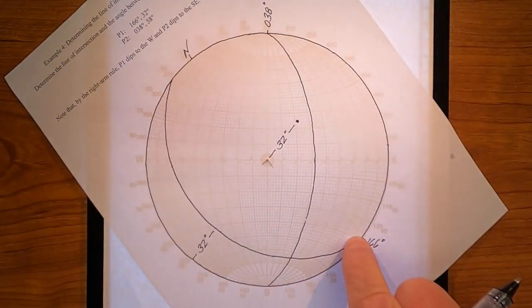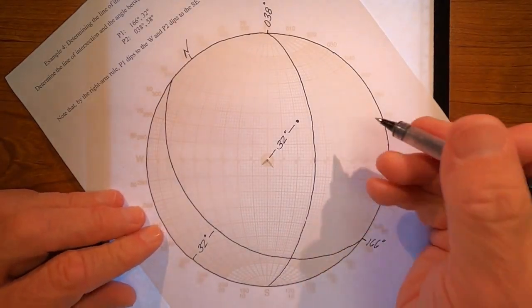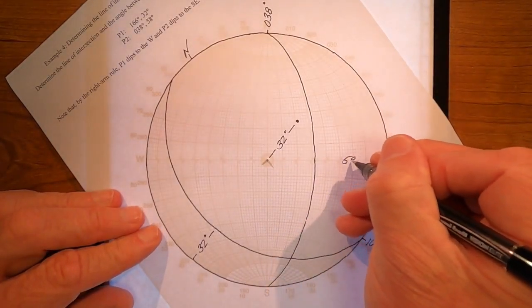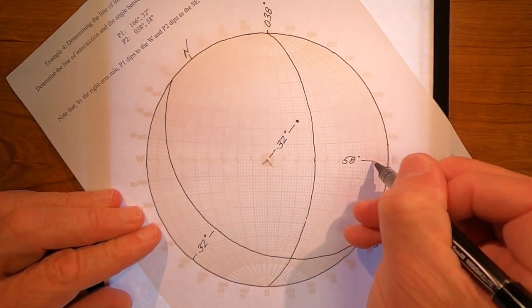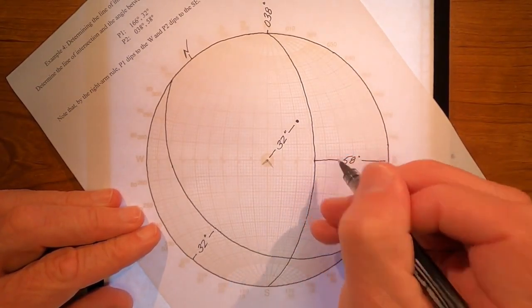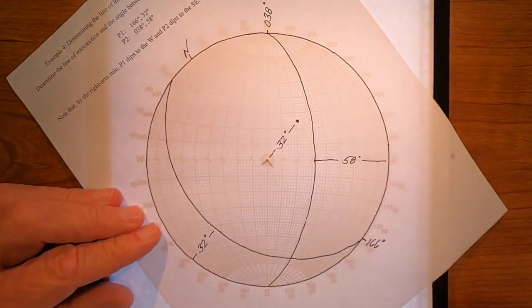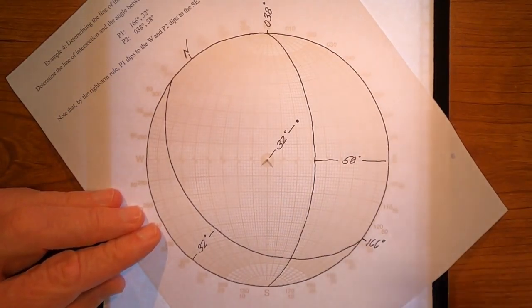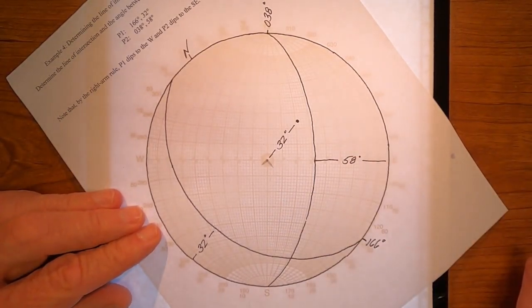Okay, and in this case, well, let me label that. That was 58 degrees. All this labeling isn't generally necessary. I'm doing it now just to make it clearer what it is I'm doing.